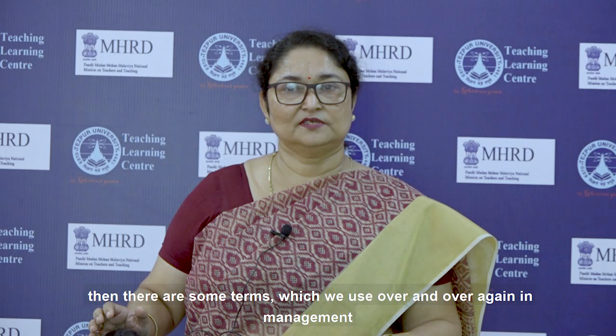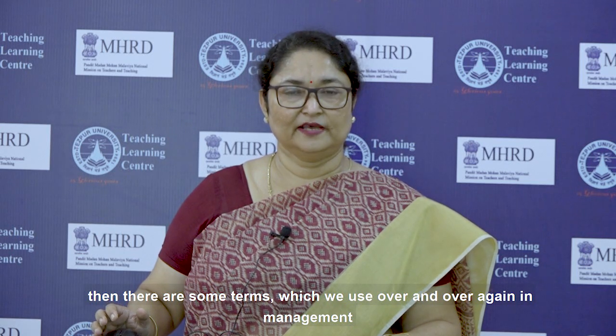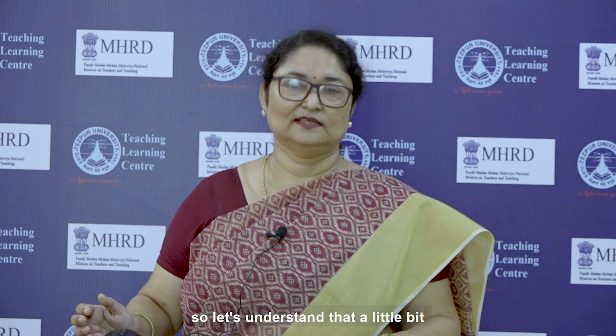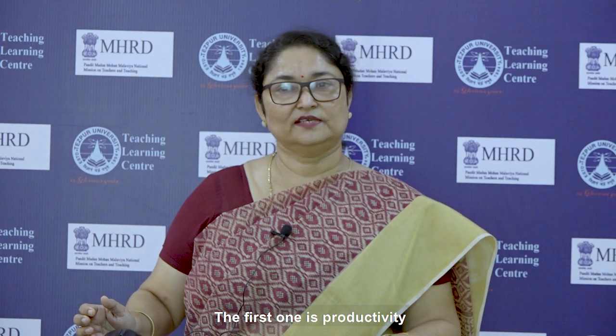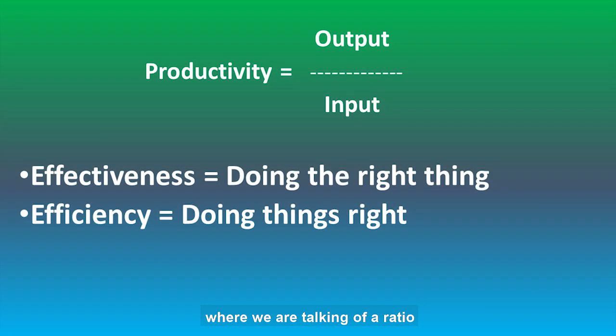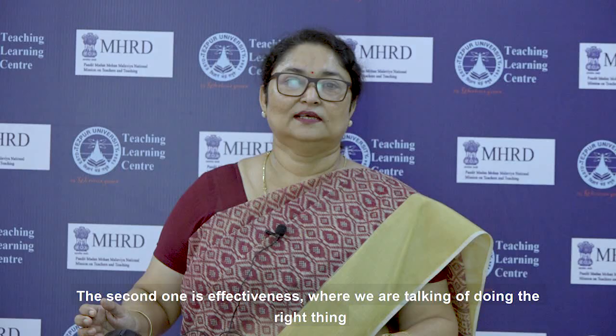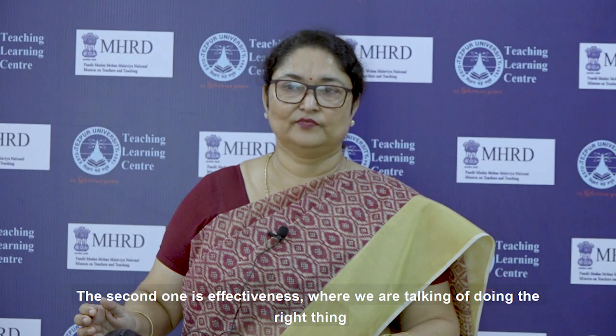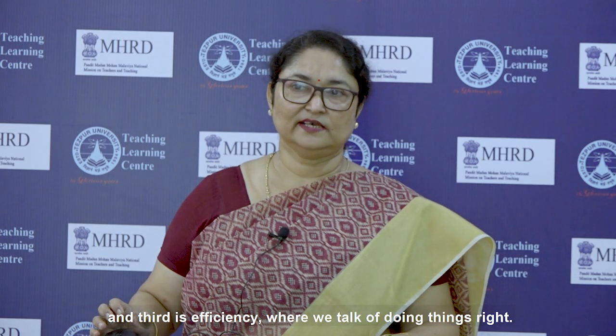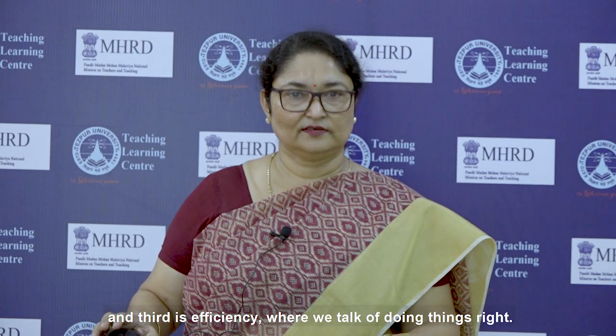Then there are some terms which we use over and over again in management. So let's understand that a little bit. The first one is productivity, where we are talking of a ratio, output by input. As you can understand, it is necessary to have the output greater than the input. Only then we can say that we are productive. The second one is effectiveness, where we are talking of doing the right thing. And third is efficiency, where we talk of doing things right.